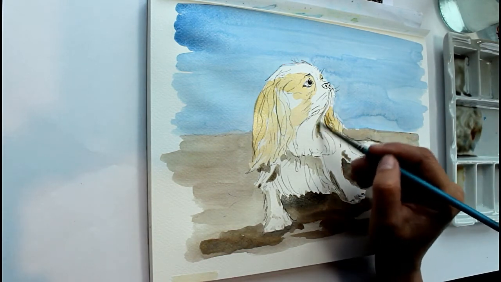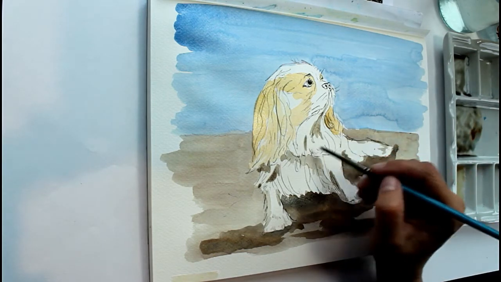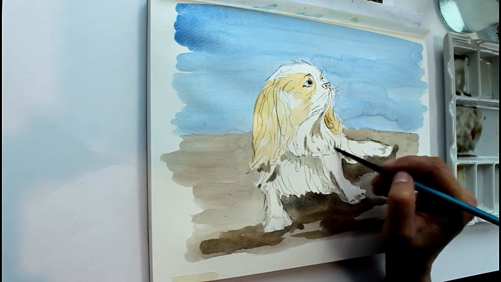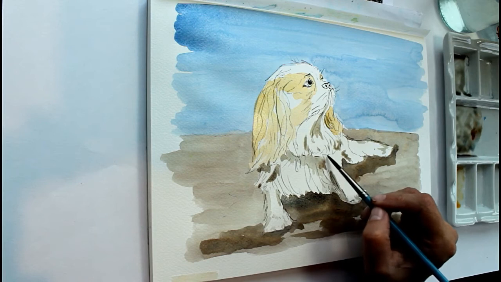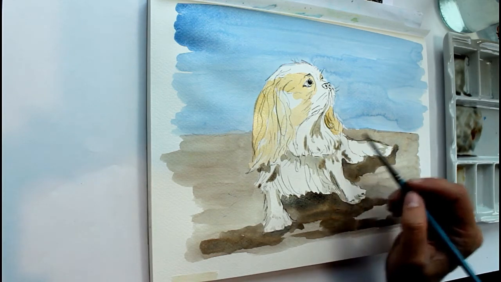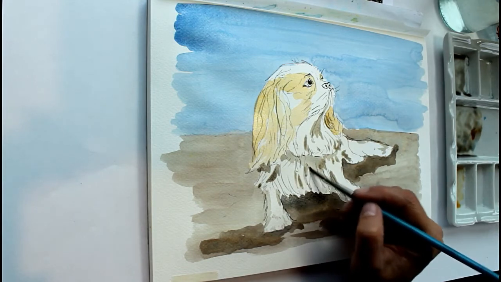Okay, so have fun with this. The picture I'm using is one I found on Pixabay. I'll put the link to Pixabay below. You might find some other dogs on there that you'd like to have a go at, or you might want to try a different animal, because like I say, it's all about looking. And spend some time on your drawing.